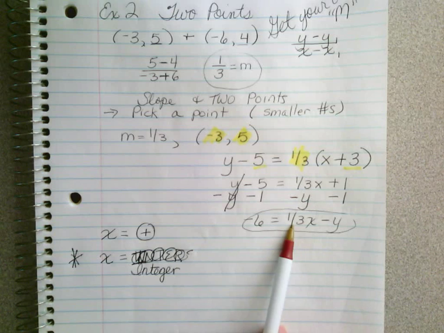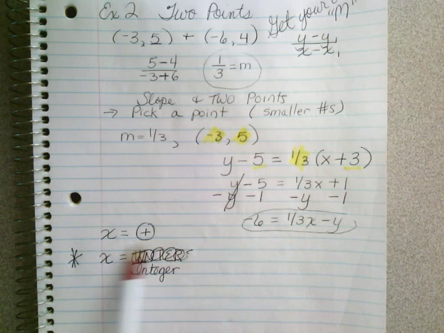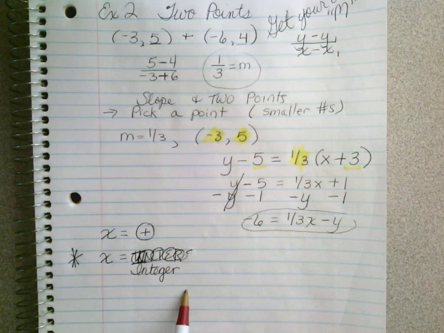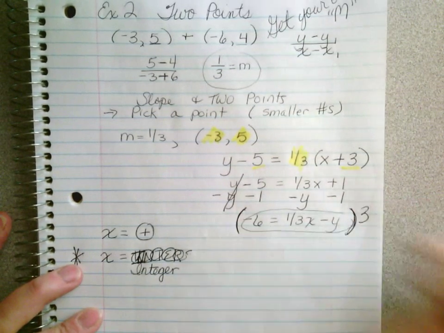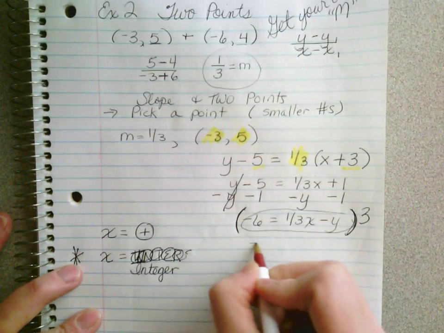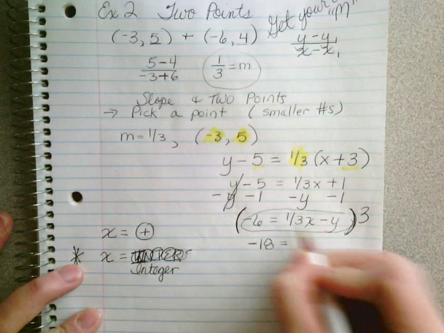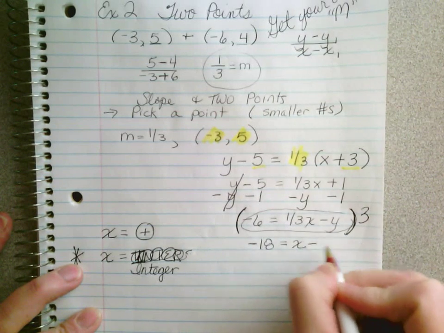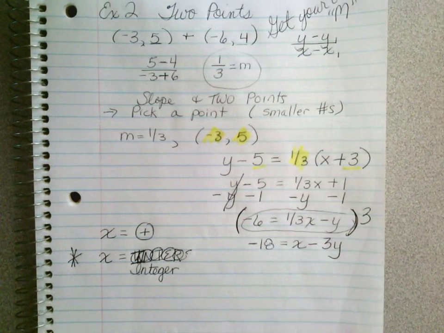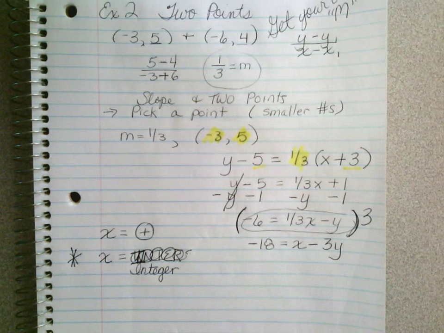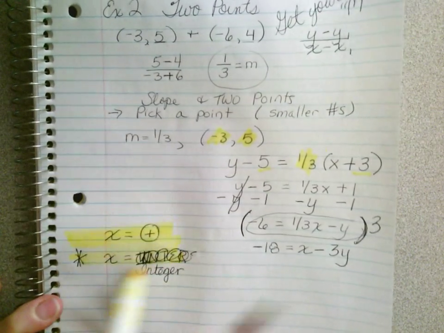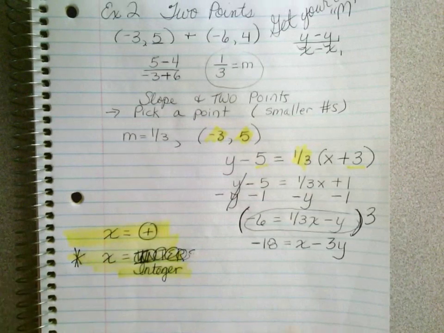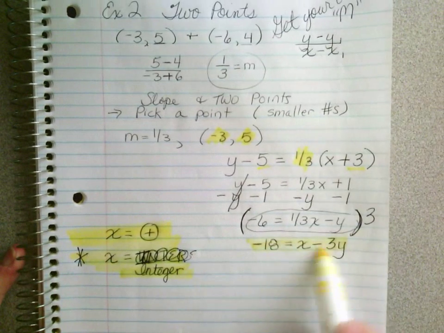To make this an integer, and nowhere in any curriculum is this explained very well, I've just figured it out over the years that the book is always going to give integer answers. We're going to multiply everything by 3 to clear our fraction. Negative 18 equals X minus 3Y. Okay? That is the second piece about X. You've already seen that X is positive, but in the back of the book, this would be the answer, and you would think you're wrong.